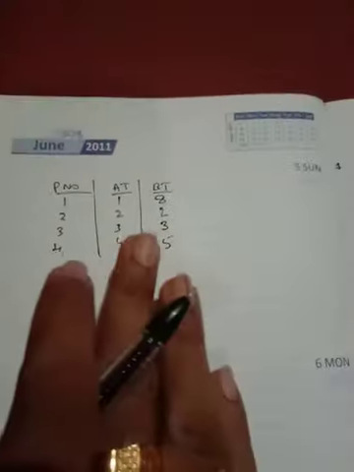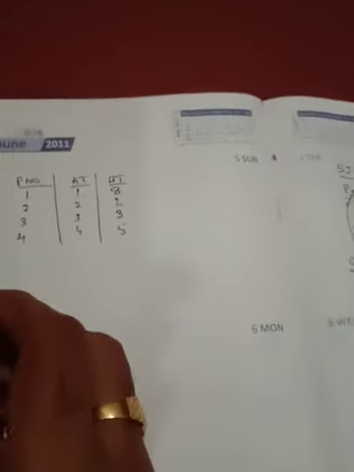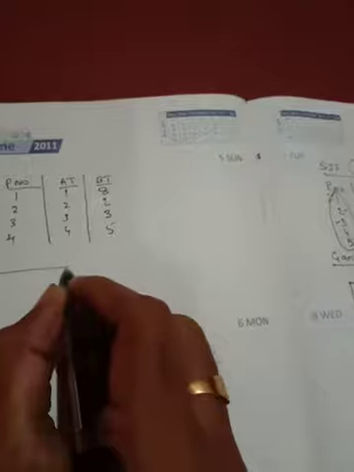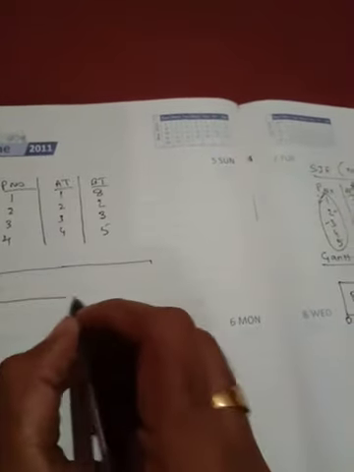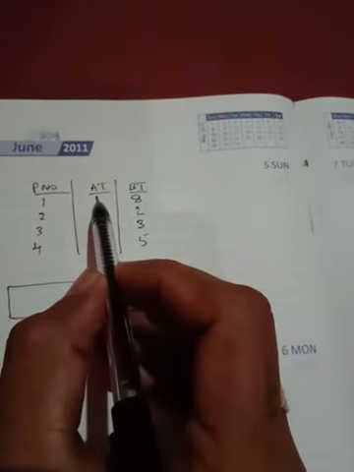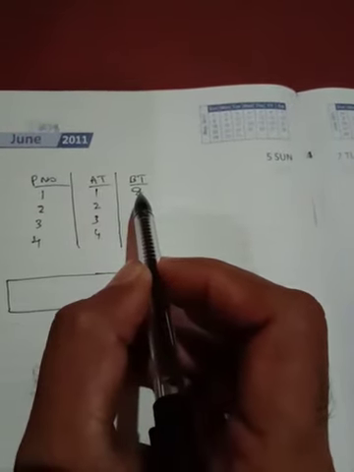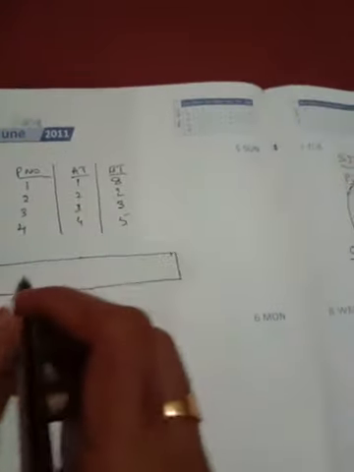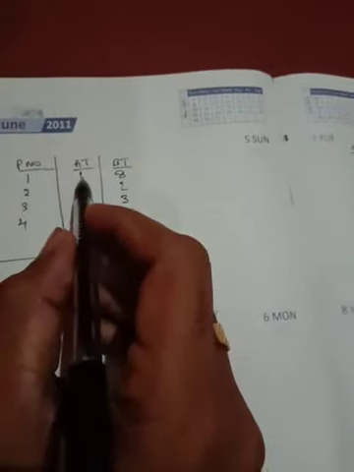Once we get this particular example, now we have to prepare the Gantt chart, isn't it? So what is the first process? The first process is P1 or 1. So arrival time is 1, and the burst time is 8. So the first process is P1. It is coming at unit 1.